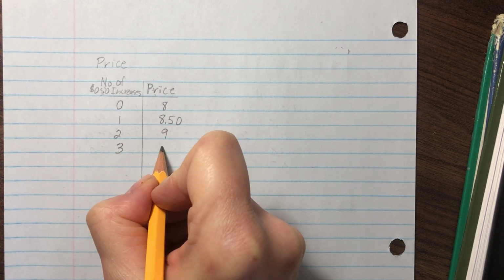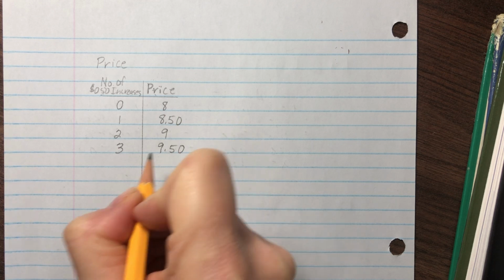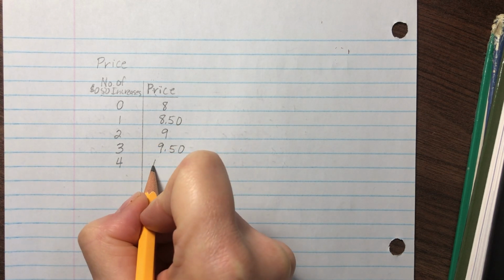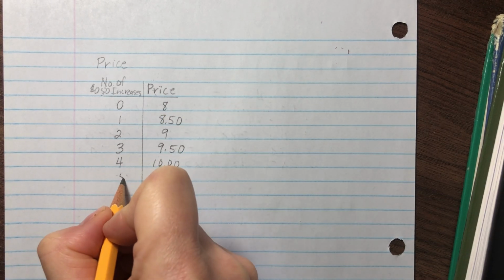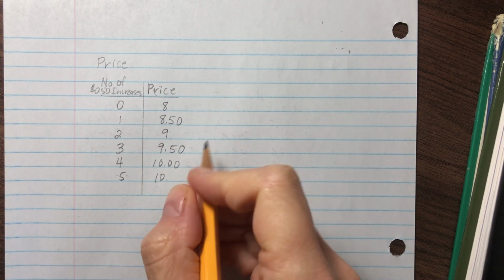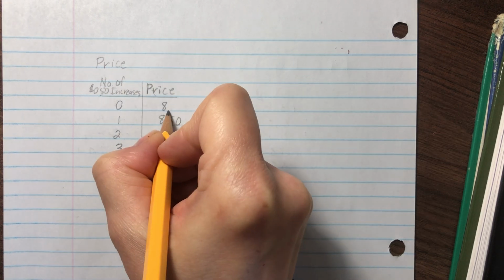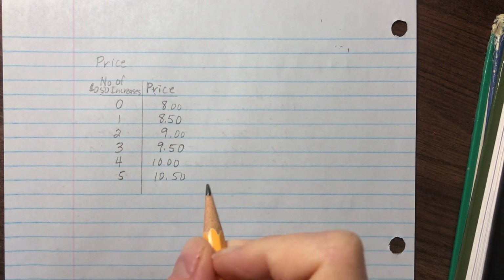Three 50-cent increases result in a price of $9.50. Four result in a price of $10. Five, price of $10.50, and so on. And I can write these as prices here.